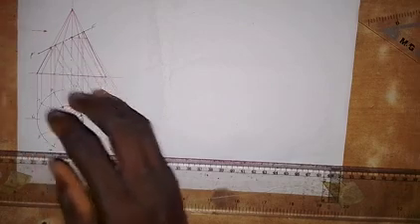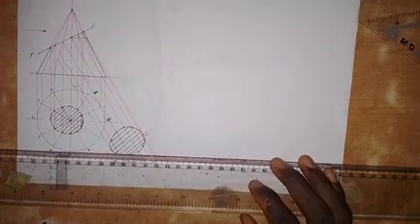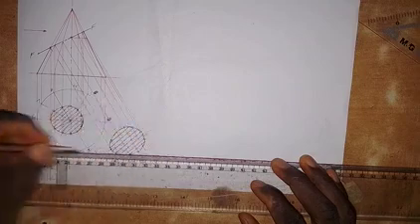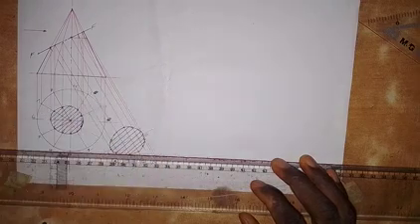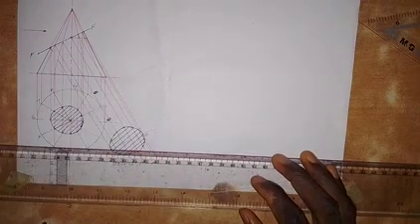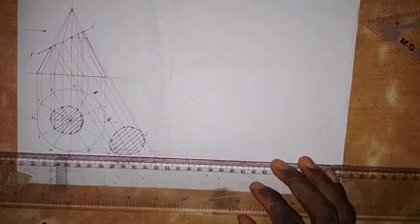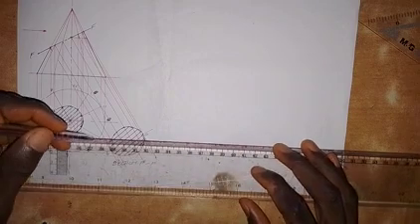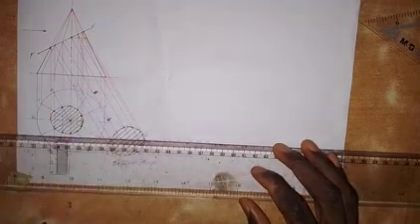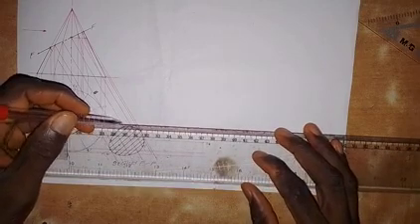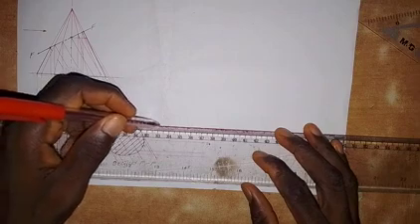Okay, so what we need to do now is draw a horizontal line from this point, like this. We also draw a horizontal line from this point here to this side. So also from this point we draw a horizontal line. Then we also extend this center line to the right side.